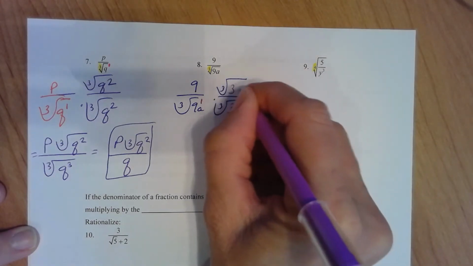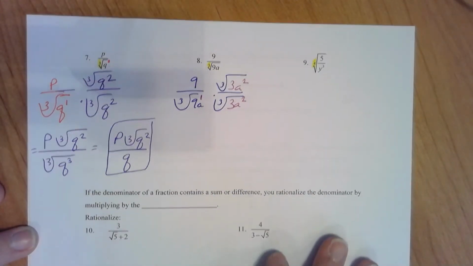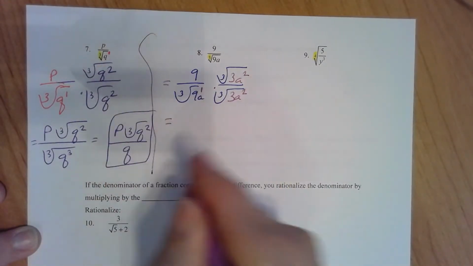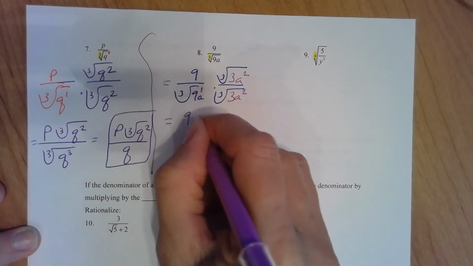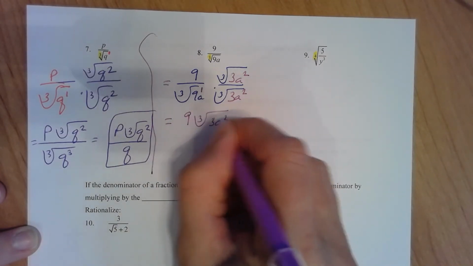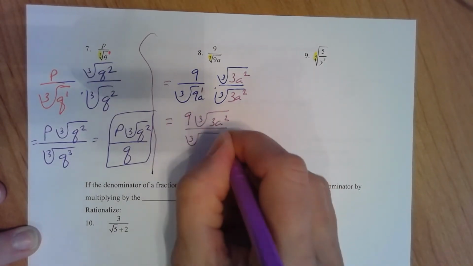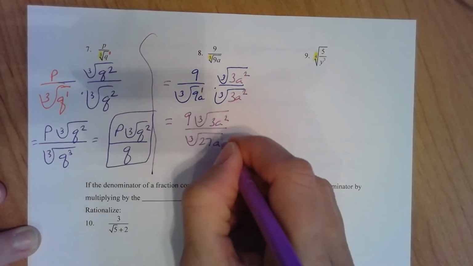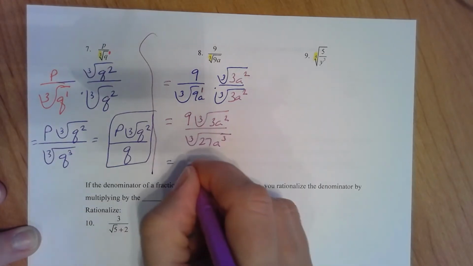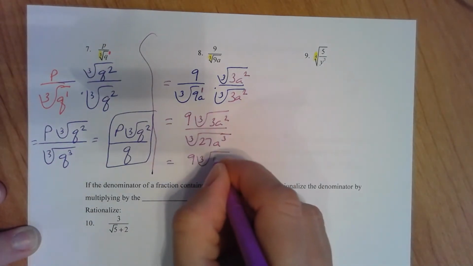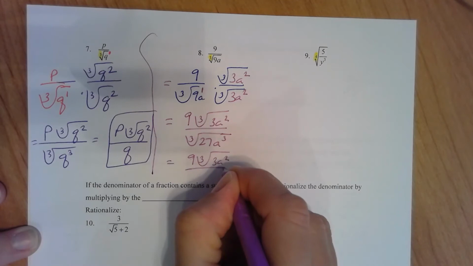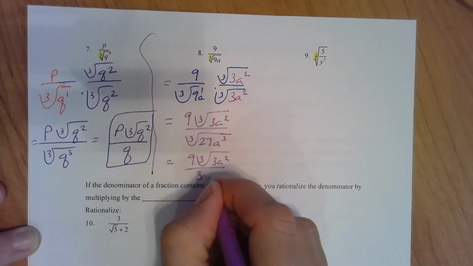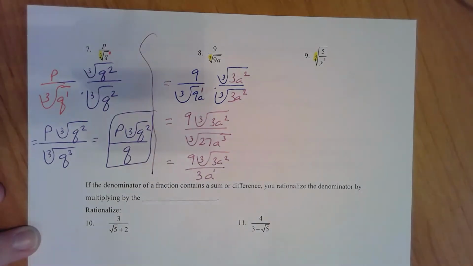And whatever we do to the bottom, we have to do the same thing to the top. Again, it's like multiplying by an interesting kind of 1. So now we have 9 cube root of 3a squared all over the cube root of 9 times 3 is 27. A to the first times a squared is a to the third. So you end up with 9 cube root of 3a squared over the cube root of 27 is 3. And power divided by index, a to the first comes out.